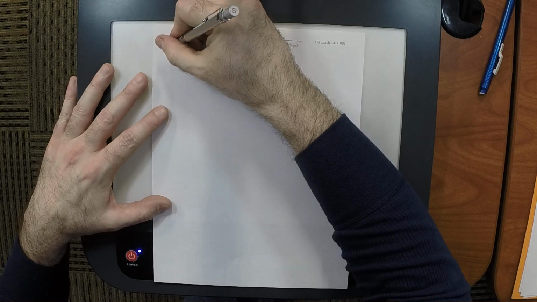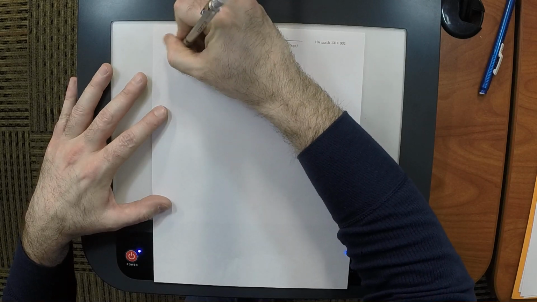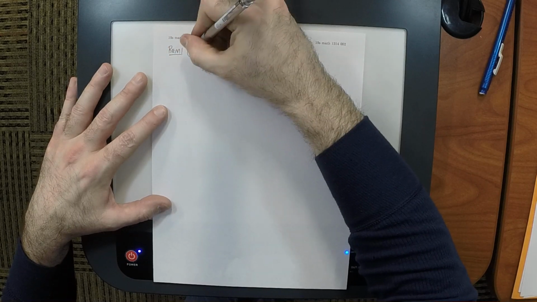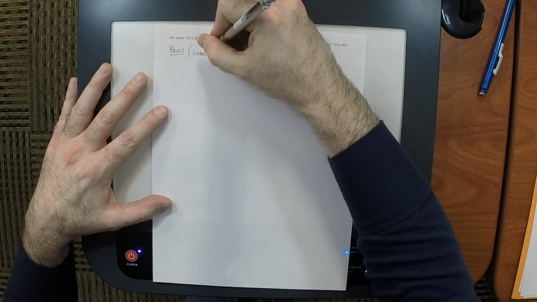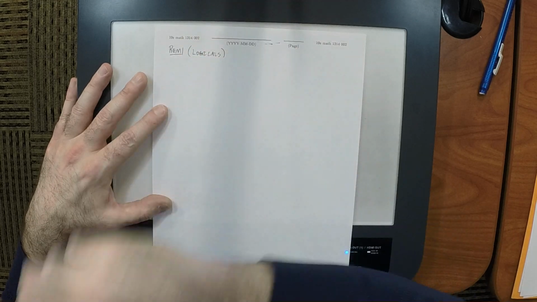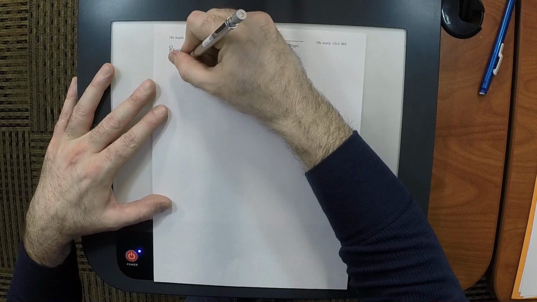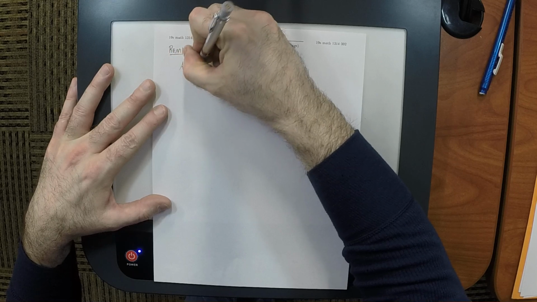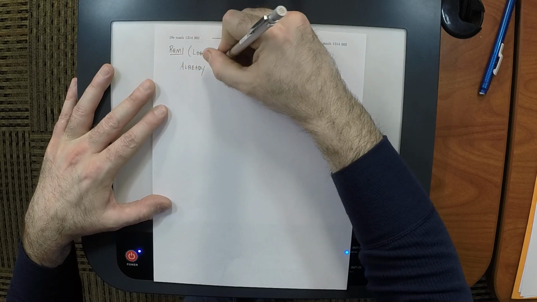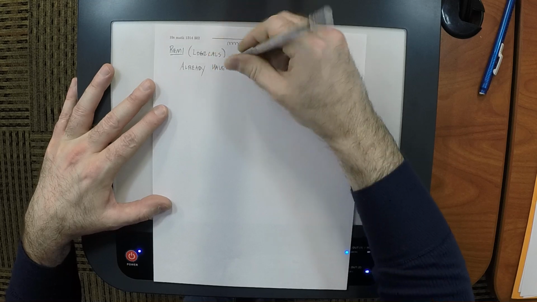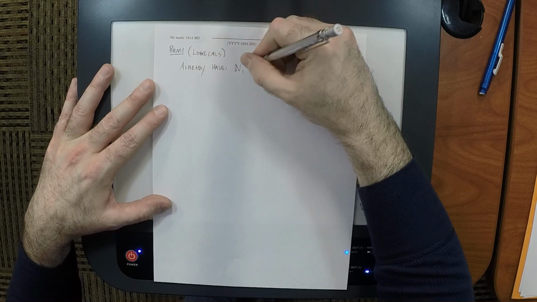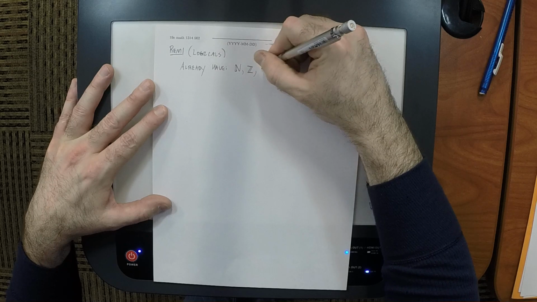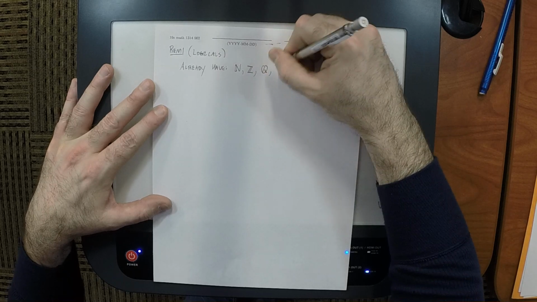So the next thing that we need to do is this. We'll call this remark logicals. So we already have these sets. We already have the naturals and the integers and the rationals and the reals.